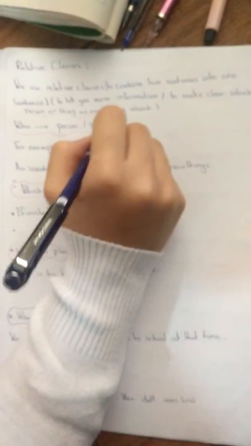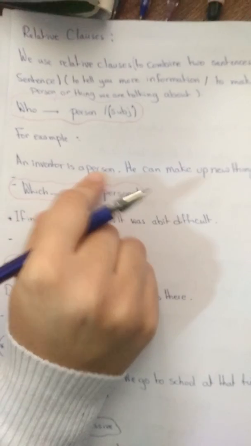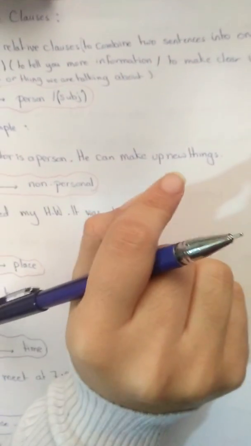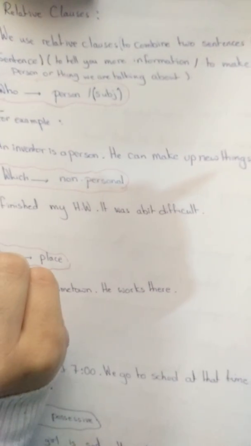The first relative clause we will talk about is who. We use who to refer to a person who comes as a subject. For example: an inventor is a person. He can make up new things. How can I make these two sentences into one sentence?